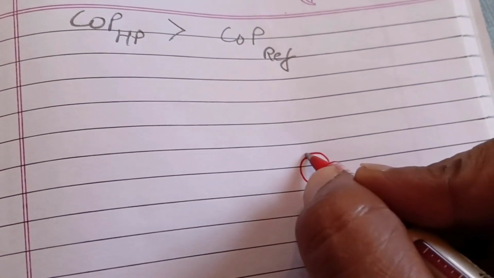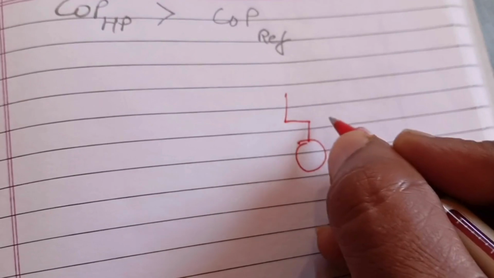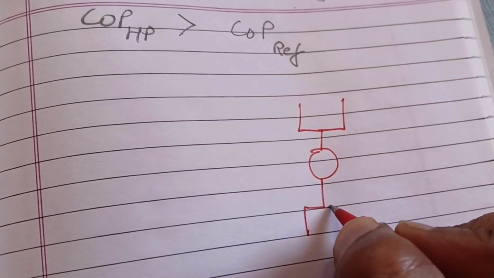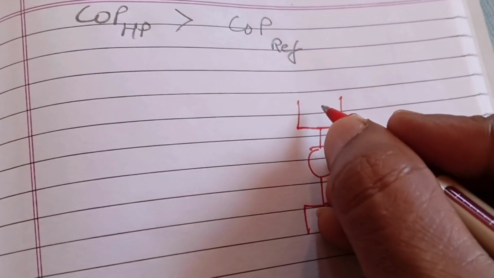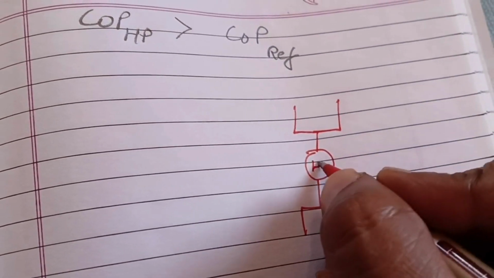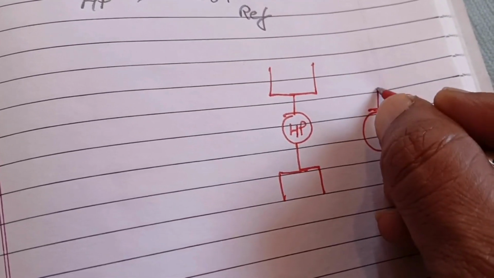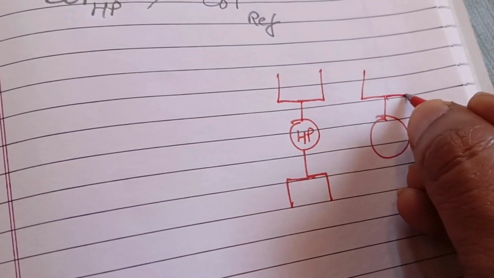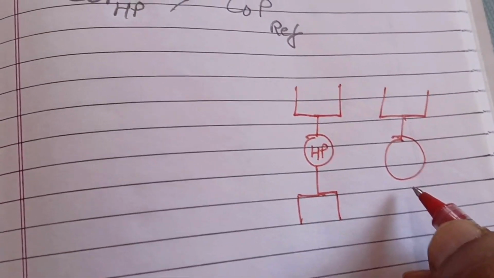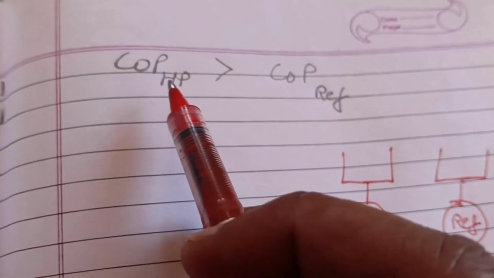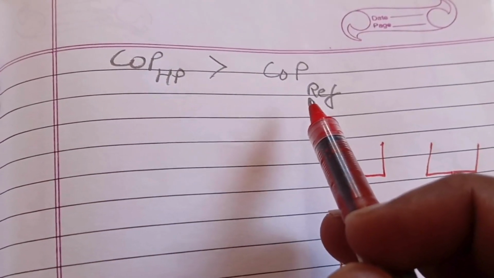Suppose I draw a simple block diagram. Say this is a heat pump and this is working between two temperature limits. These are the two reservoirs, two sources of heat, maintained at different temperatures. I will draw another block diagram between the same two temperature limits, and the only difference is that the device operating between the two temperature limits is one a refrigerator and one a heat pump. So how is that possible? Coefficient of performance of heat pump is more than coefficient of performance of refrigerator.